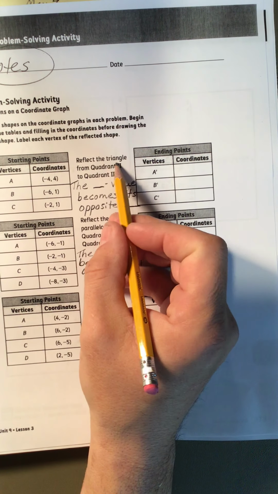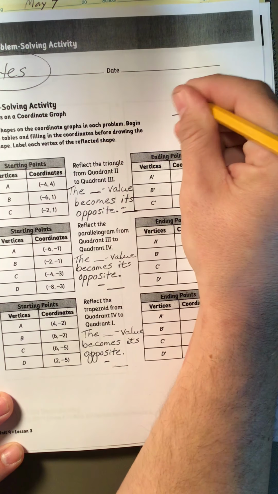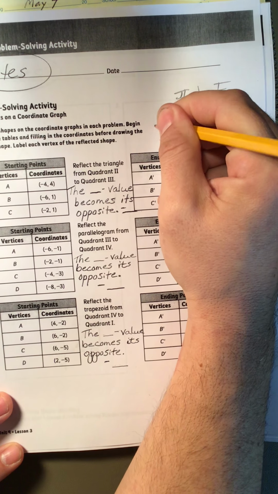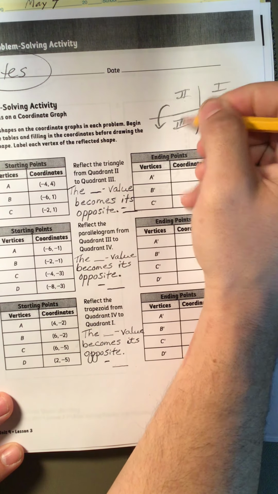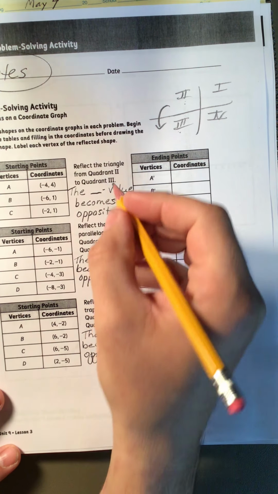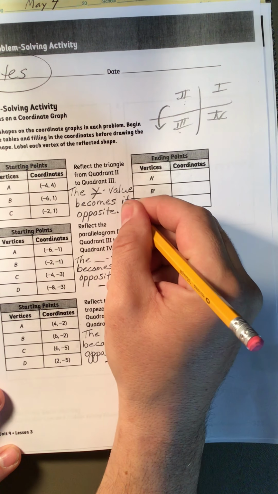Okay, it says reflect the triangle from quadrant 2 to 3. So remember, here's our quadrants. 2 to 3, so it's reflecting that way. It's reflecting across the x-axis. Okay, and a little hint here, the y value becomes the opposite, so it becomes negative y.